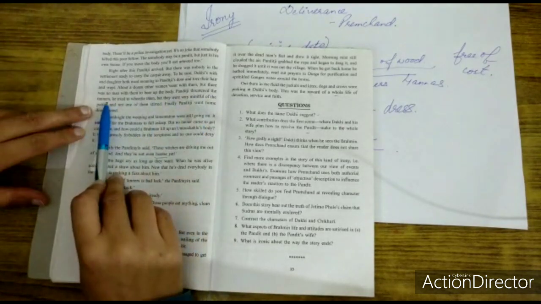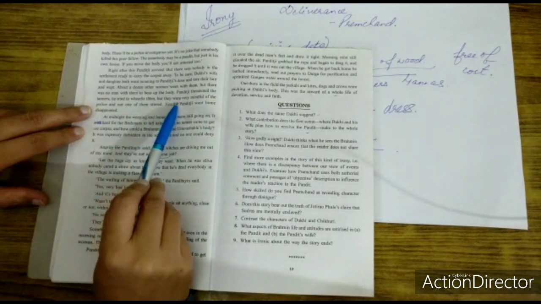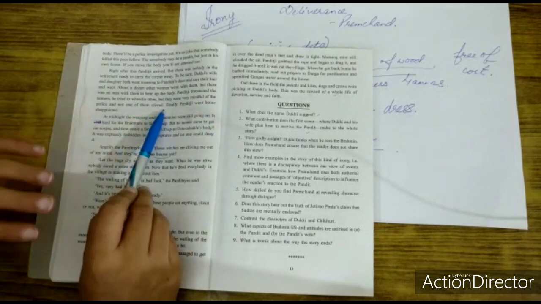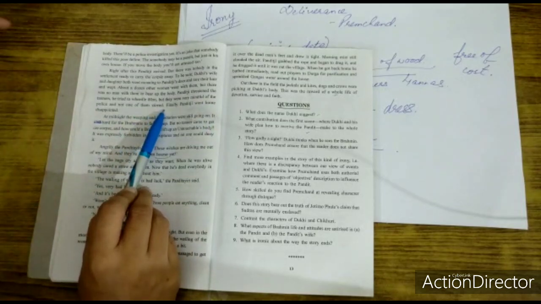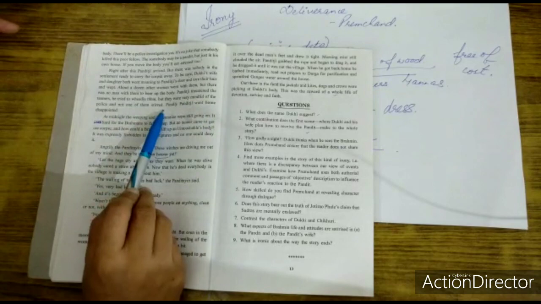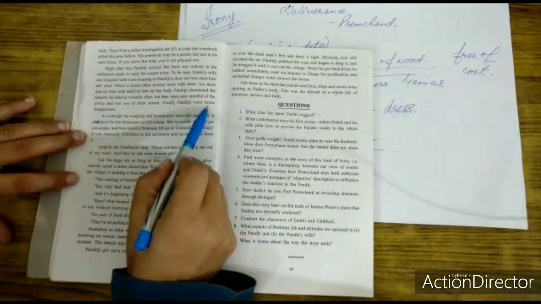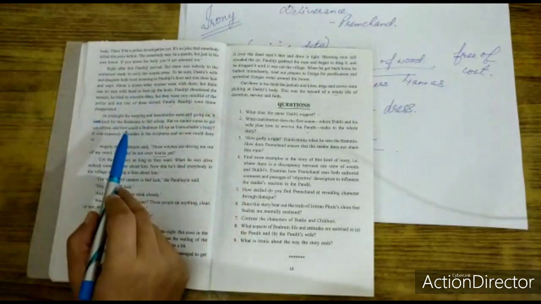Panditji threatened the tanners. He tried to wheedle them, but they were very mindful of the police, and not one of them stirred. Not one of them listened or tried to follow what Panditji was saying, because he was trying to keep himself safe. Finally, Panditji went home disappointed.